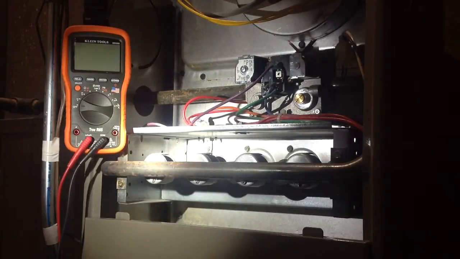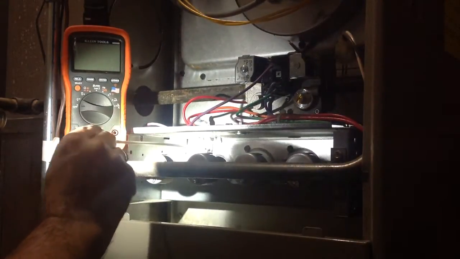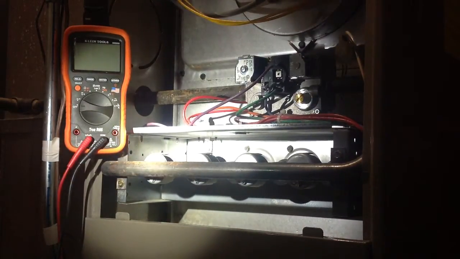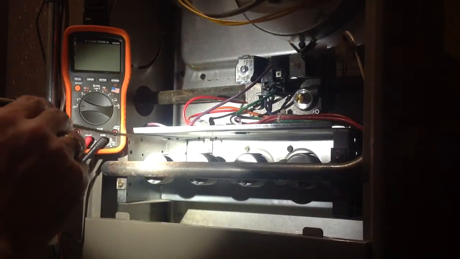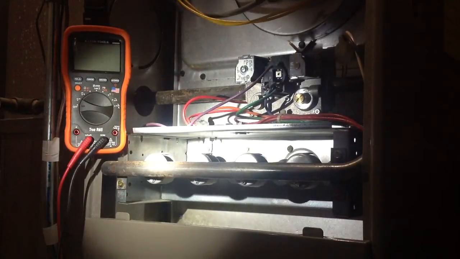How it's used is on furnaces. So here's a furnace that has a flame sensor rod. That's what I'm touching right here. That rod sits in the flame that's generated from the furnace. So the way things work is actually an AC signal is applied to the flame, and when the flame touches that rod, current will flow through the wire.